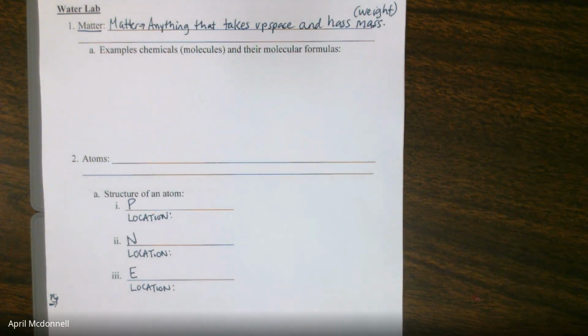Let's think about examples of things that take up space. The pen takes up space. This piece of paper takes up space. You take up space. I take up space. Plants, animals take up space. Even bacteria take up space. Even things that we cannot see, such as oxygen gas molecules that you are breathing in and carbon dioxide gas molecules that you are breathing out, take up space and have a mass.